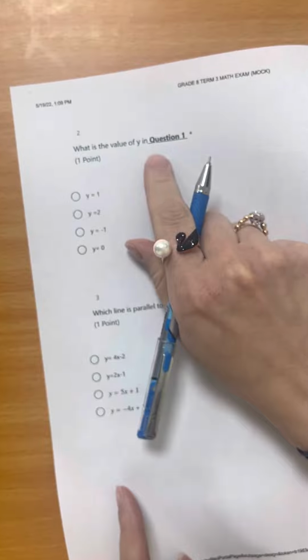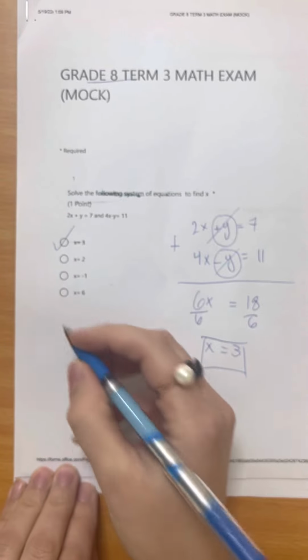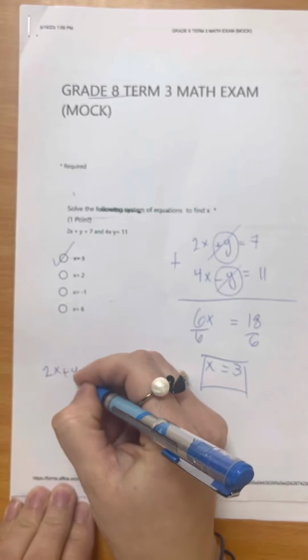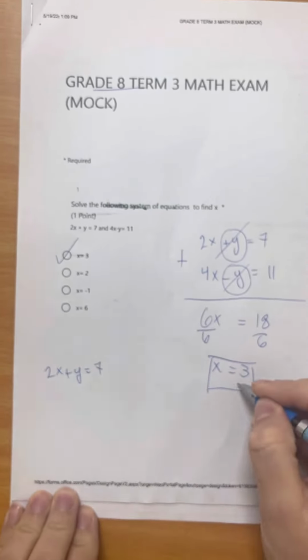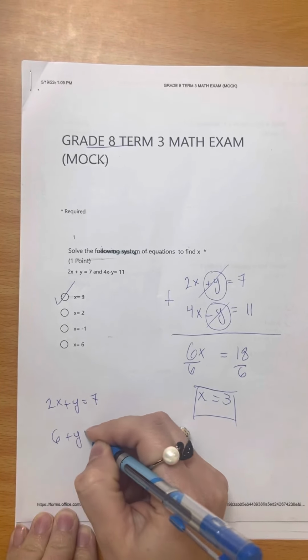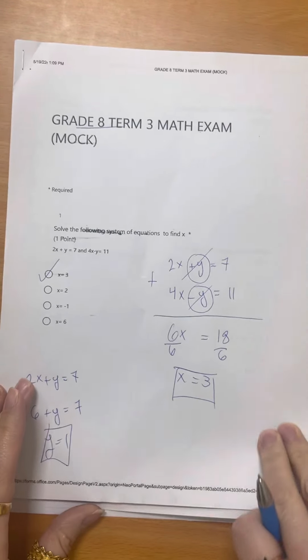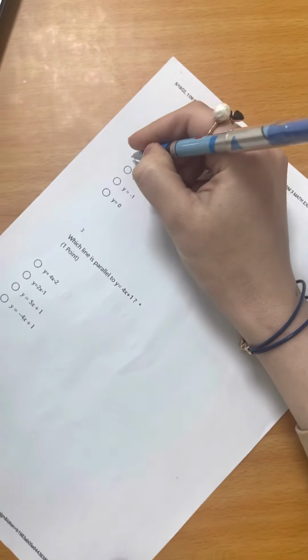Now, for question number 2, they ask about the value of y in question number 1. In order to find the value of y, I substitute in any of the equations. Let's use equation number 1. 2x plus y is equal to 7. I remove x and I add 3. So 2 times 3, which is 6. 6 plus y is 7. So y is 1. So the second question, the answer is 1.